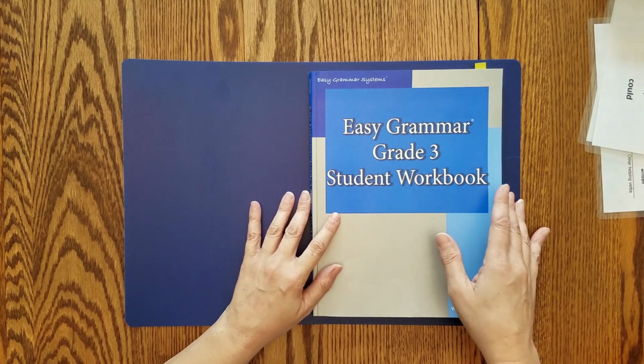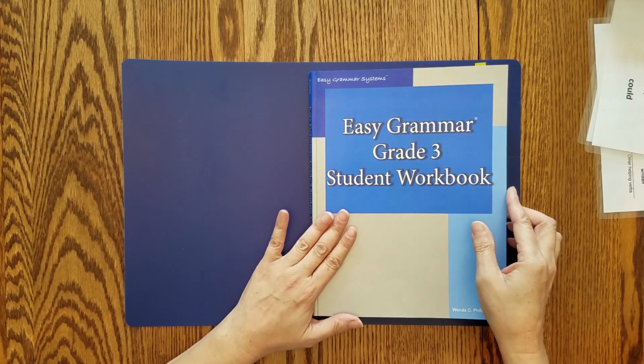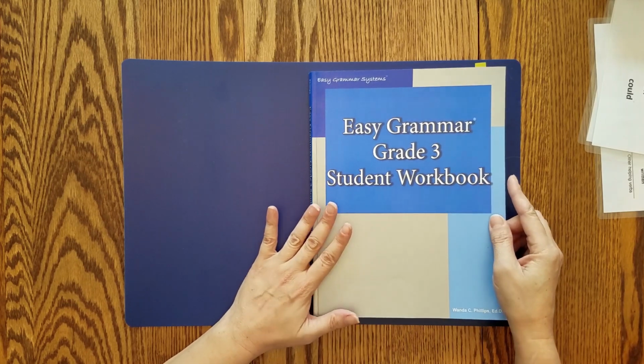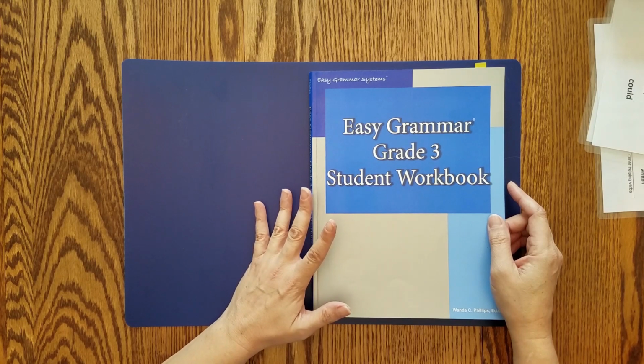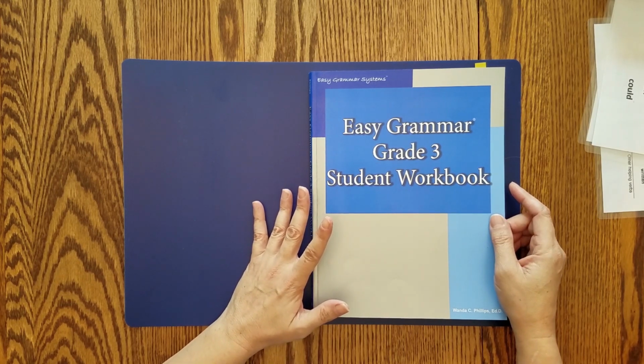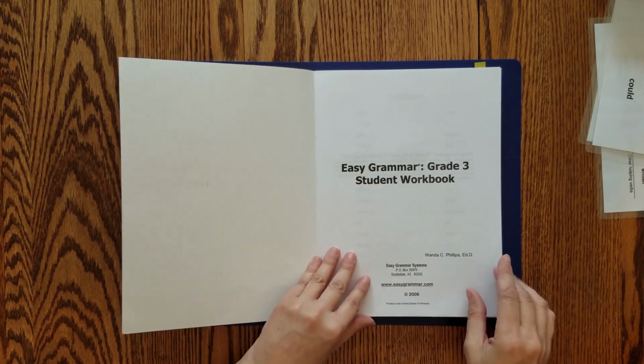So Easy Grammar's main philosophy in teaching grammar is very different from most of the grammar courses that I've used or seen. They start with prepositions. And so this is the student workbook.